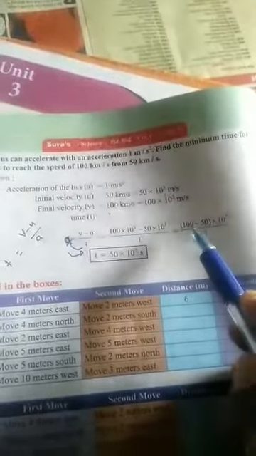If you want to find the value of time, the formula is a equal to v minus u by t. Suppose we need the value of t, then t equal to v minus u by a, that is the formula. Now substitute the values: v value 100 times 10 power of 3, minus u value 15 times 10 power of 3, and divided by a value, which is 1. Okay, 10 power of plus 3 is taken common out.